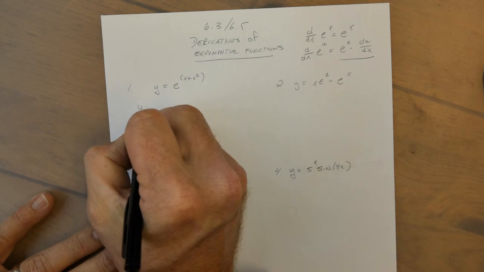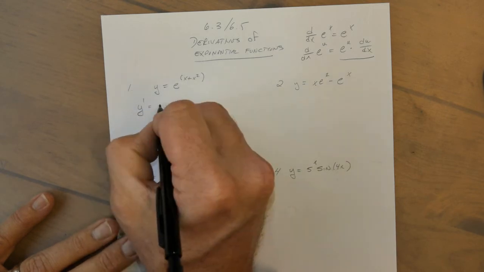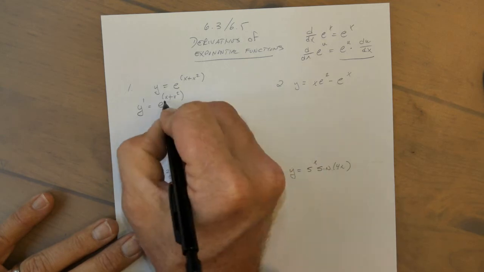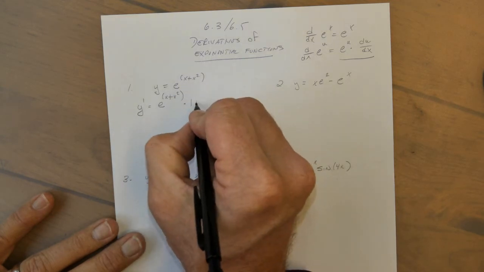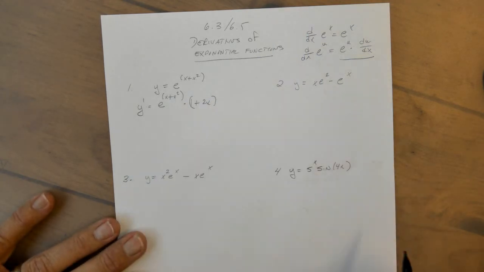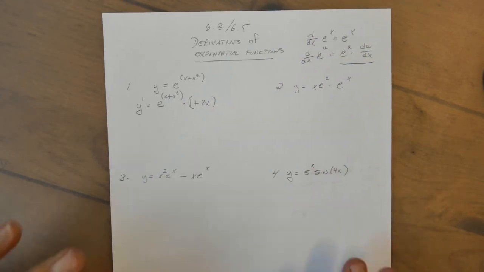So here we have y prime. So this is e to the u. So we have e to the u times the derivative of u, which would be 1 plus 2x. We want to make sure that's in parentheses, since we're multiplying times that binomial there.